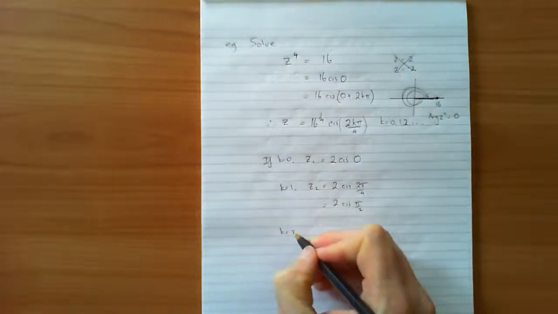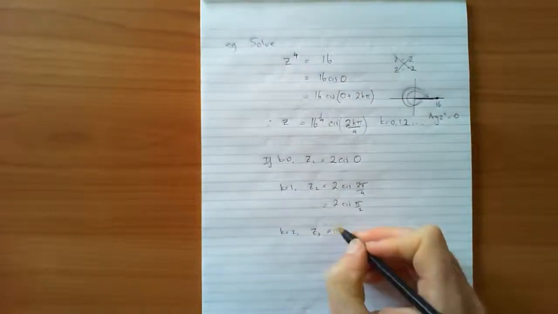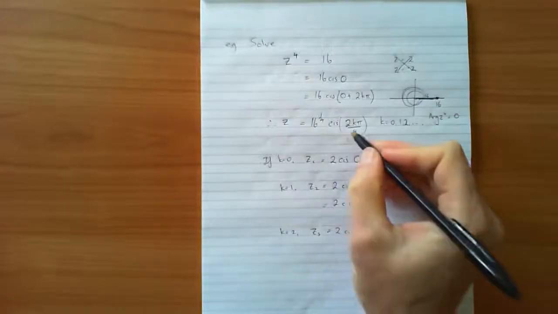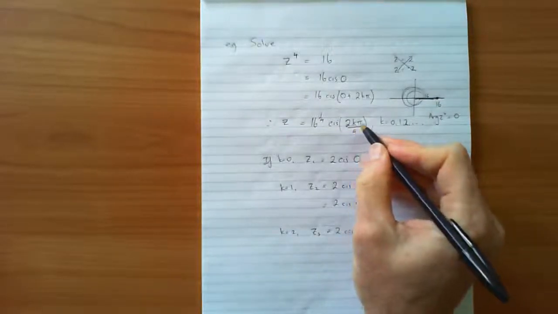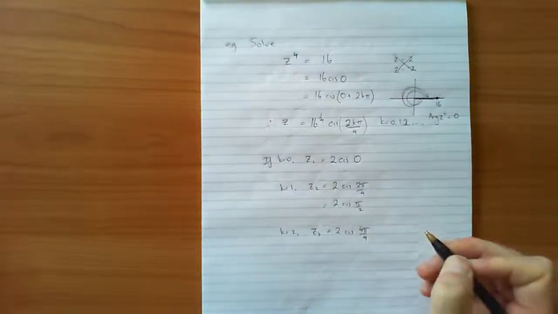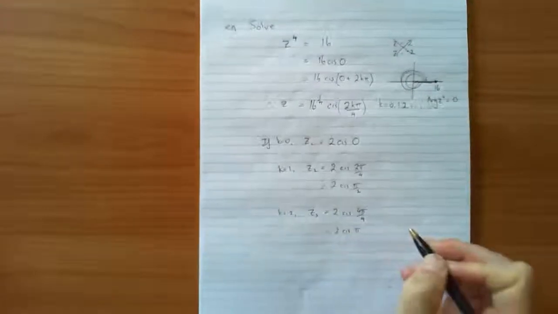If k equals 2, our third solution will be 16 to the quarter, which is 2, cis, k equals 2, 2 2's are 4, pi on 4, which is 2 cis pi.